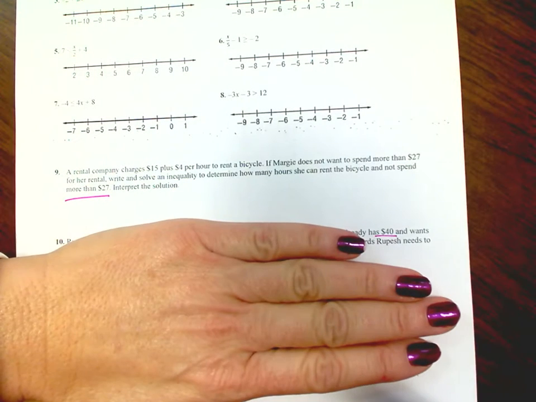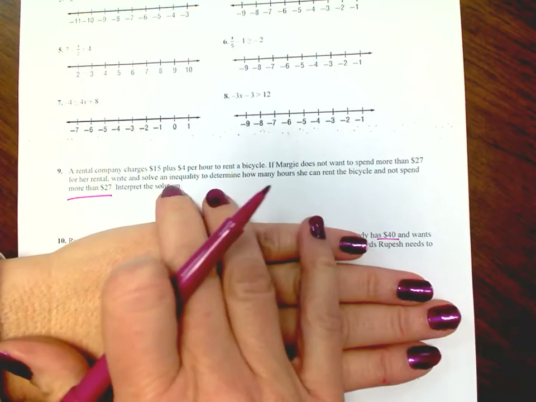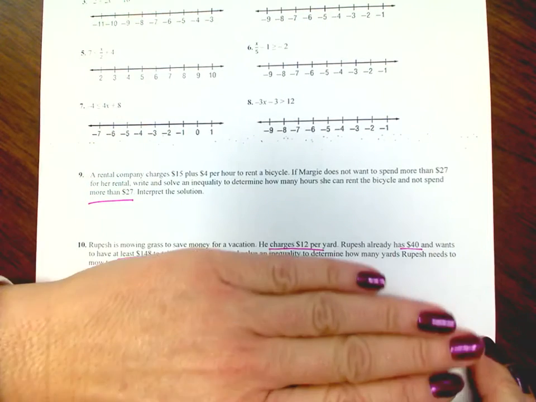Oh, gosh. I read the wrong one. Woo! I'm underlining the wrong one. Hopefully I read the right one. I am so sorry, guys.